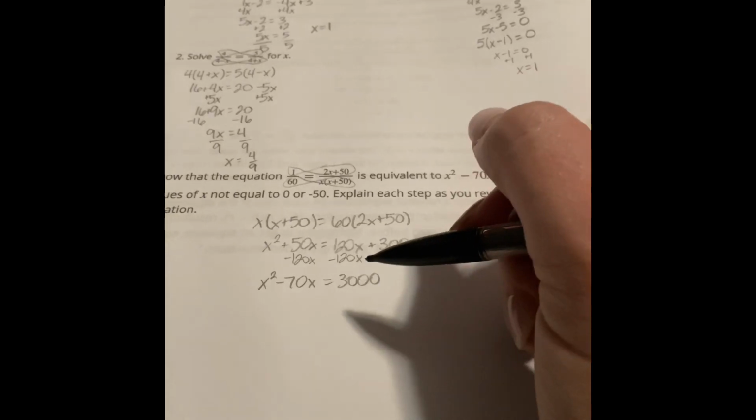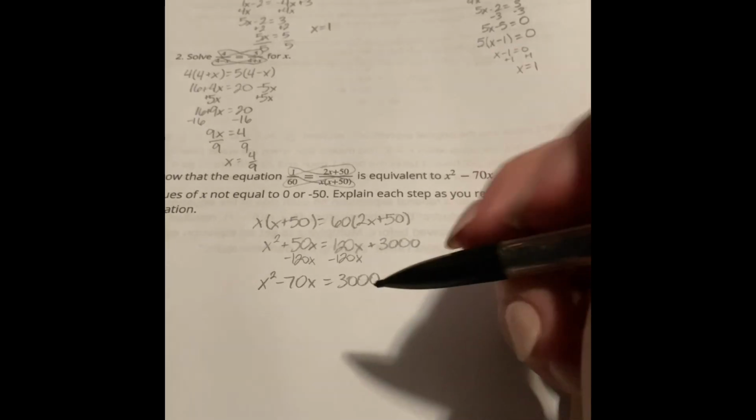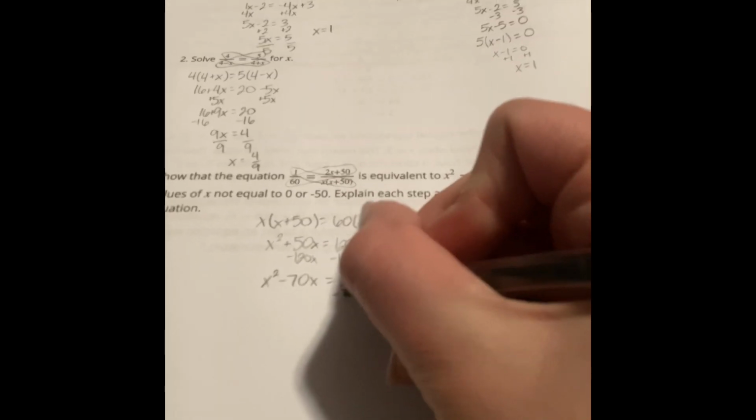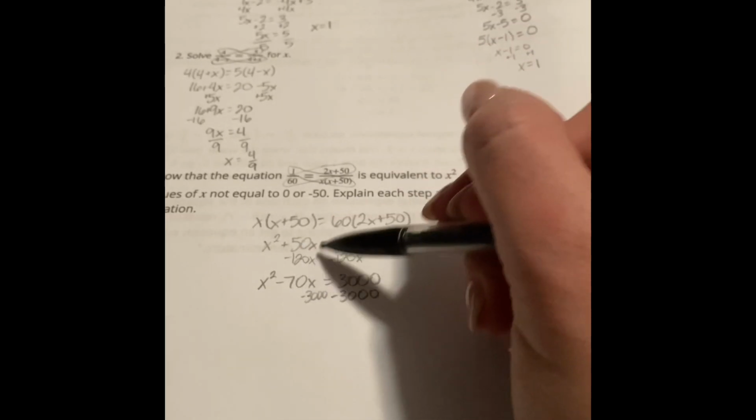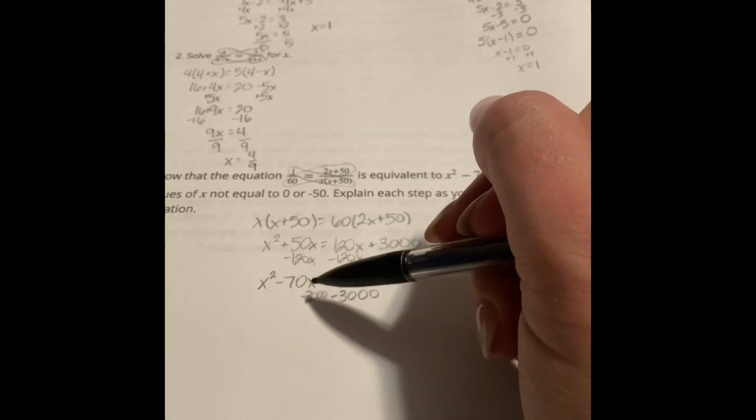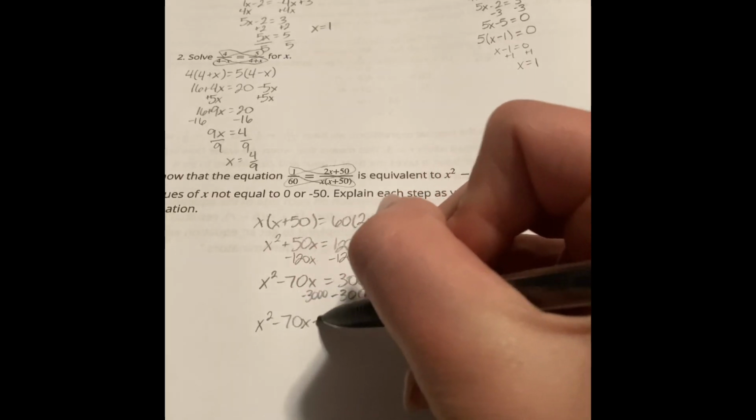Another common mistake is people will just stop here and they'll start solving it. Nope, it needs to equal 0. So I'm going to subtract this 3,000 to get to the other side. Now, normally I put it underneath where it matches because they have to be like terms. There is no constant on this side, so the 3,000 is just going to be there. And it's going to equal 0.